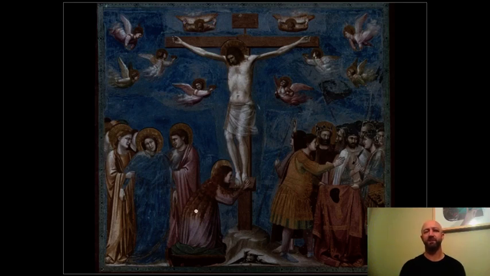And that becomes the symbol of Mary Magdalene. The other reason we can identify her is that when she first comes to Jesus, she falls at his feet and begs his forgiveness. She cries at his feet and she washes his feet with her hair. And you see her here crying at his feet, which identifies her as such.